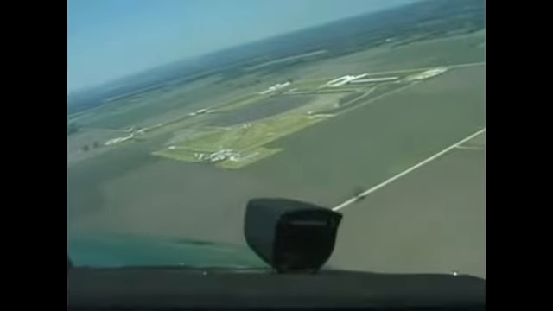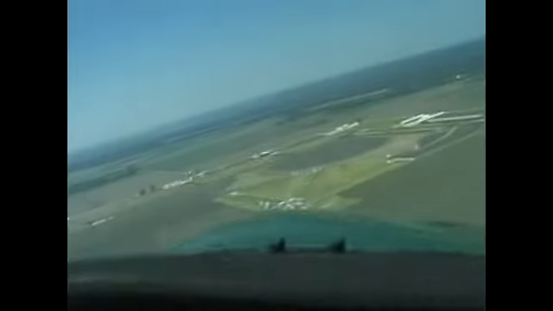About 45-degree angle. Hey, County traffic, very short, final 18, simulated emergency, St. Charles.